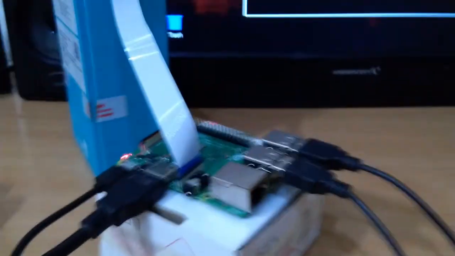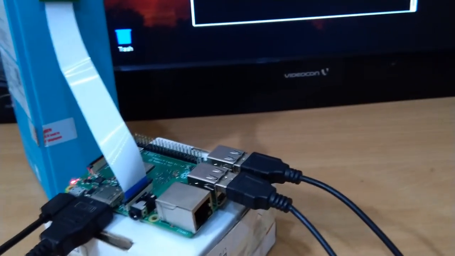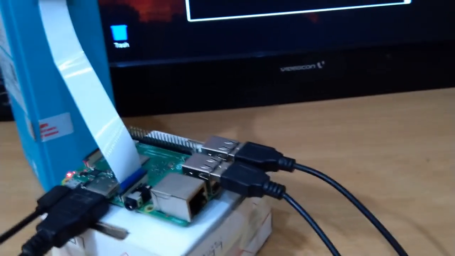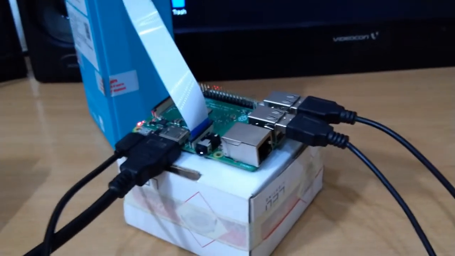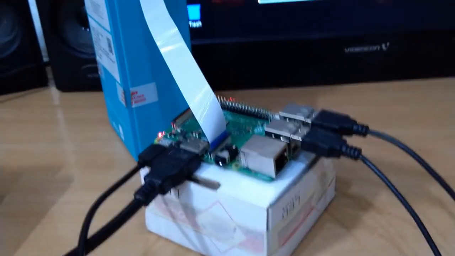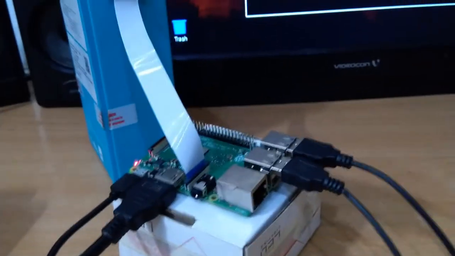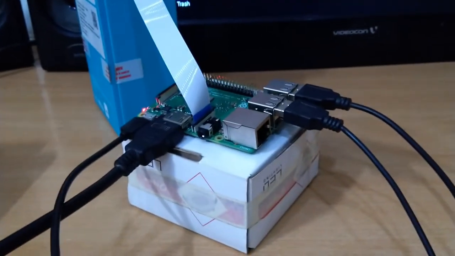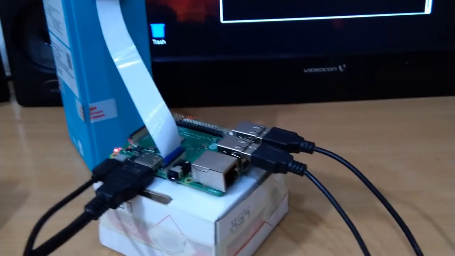I'm not using the VNC server to run this code, because there will be huge frame drop and lag in the stream. So I'm using an HDMI cable for a direct connection, so that there will be no frame drop or lag in the webcam stream. It is better to use a direct connection through a wire.